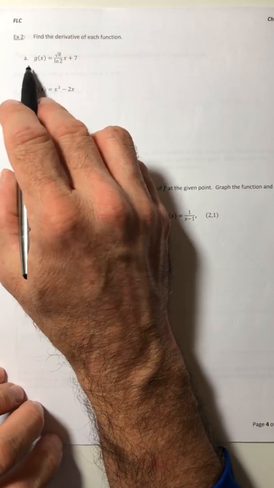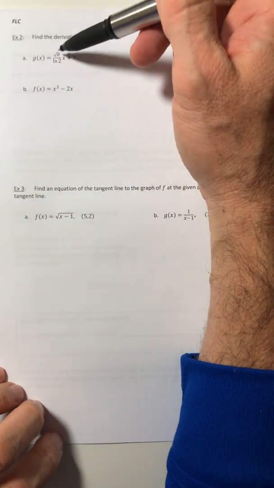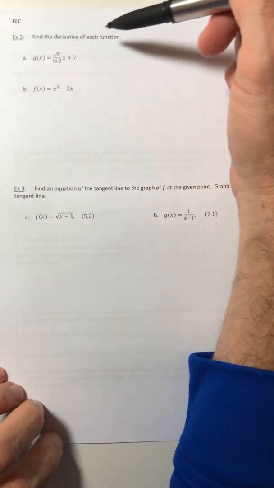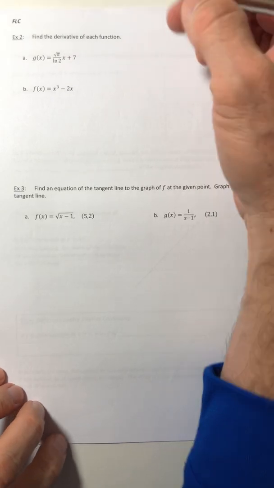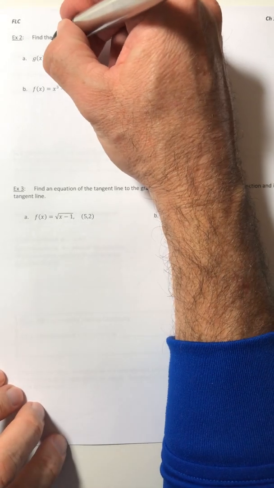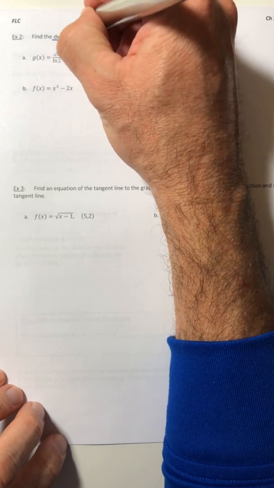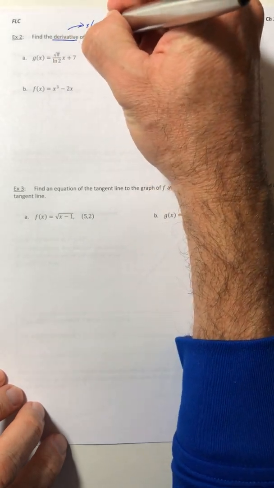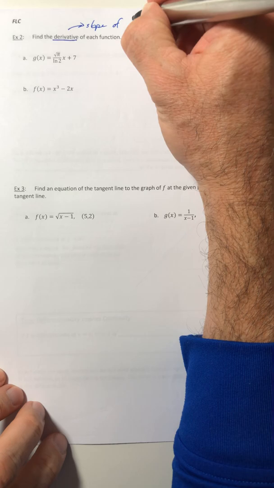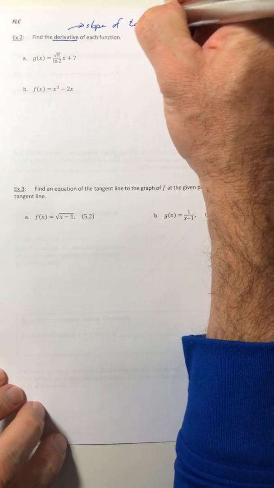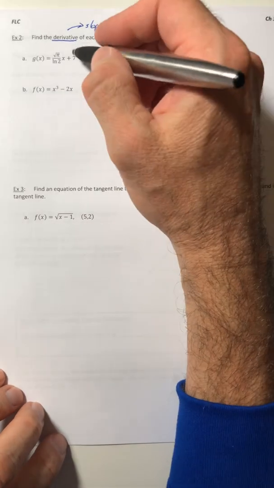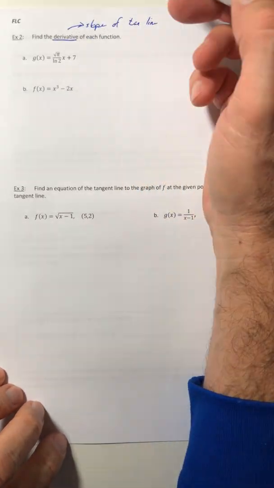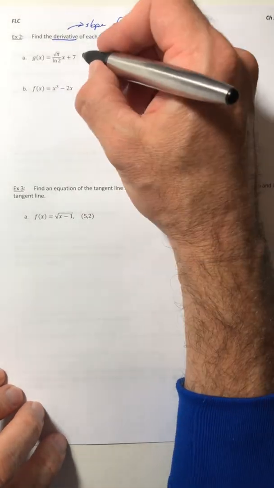So let's look at part A. g of x is equal to the square root of pi over ln of 2 times x plus 7. So again, the derivative, that's the slope of the tangent line. Well, what kind of a function is this? Well, that's linear. It has a really weird slope, but it's still a linear function.